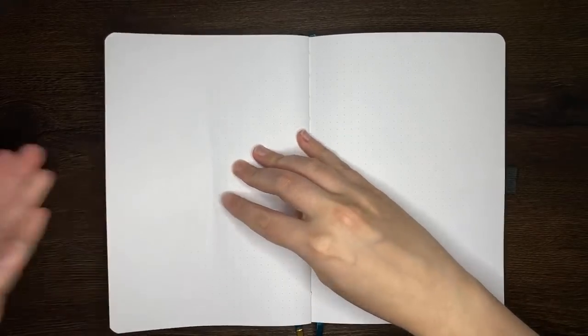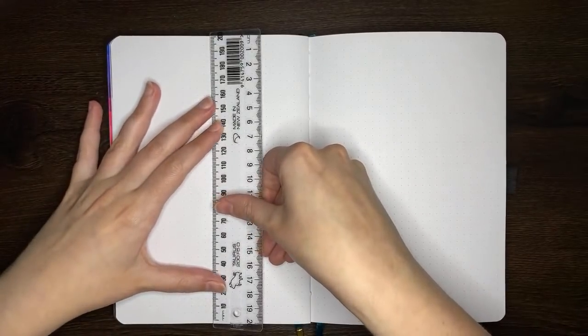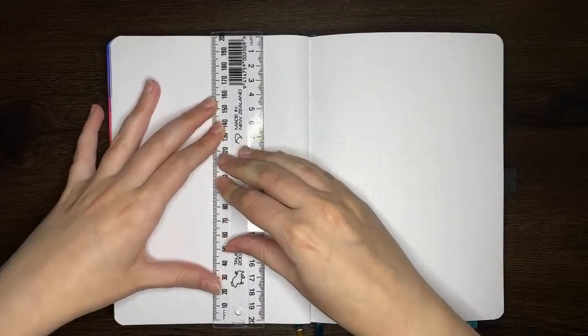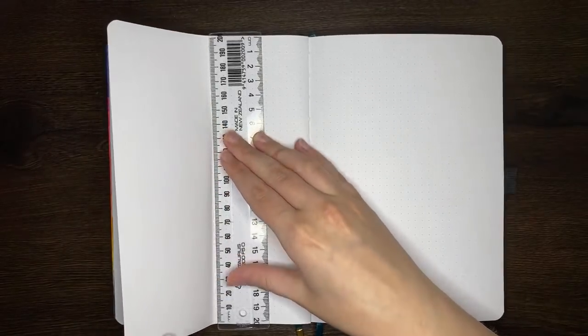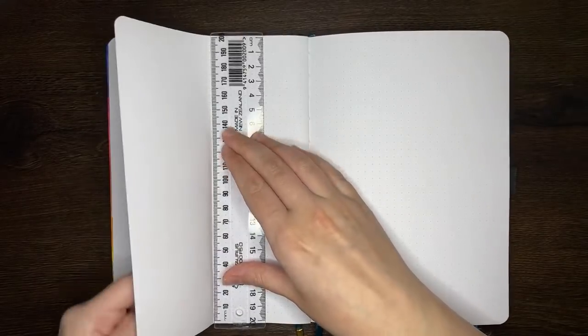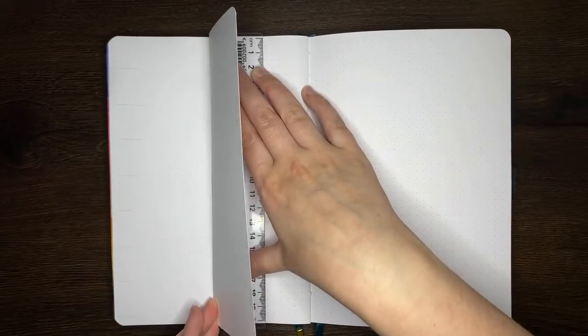maim my journal. You know, there's probably an easier way to do this, like lining up my ruler or something and then folding it back over the top of my ruler a little bit in a way that doesn't rip my page. There we go. That looks like it worked a lot better. Just to get that nice straight fold, I'm kind of lining it up with the dot grid and then folding it back over itself.